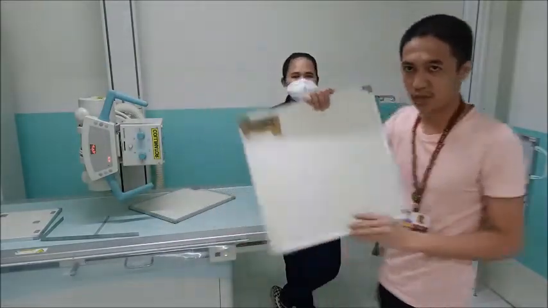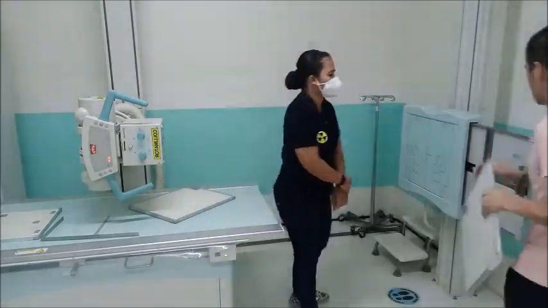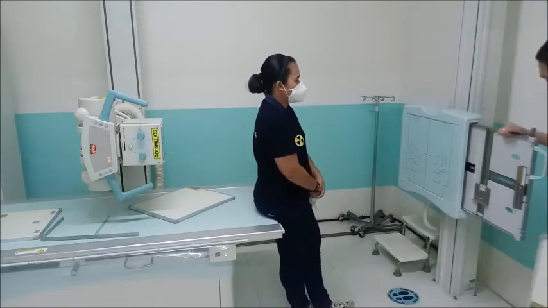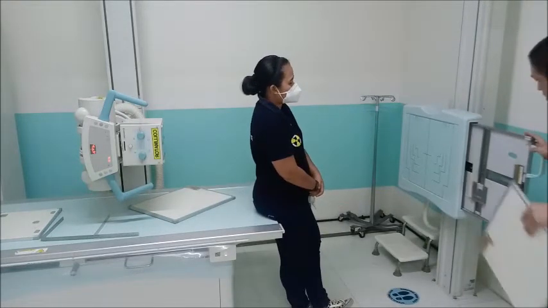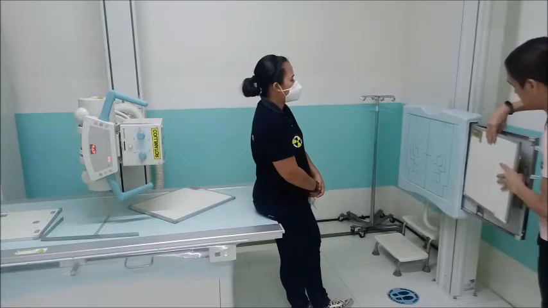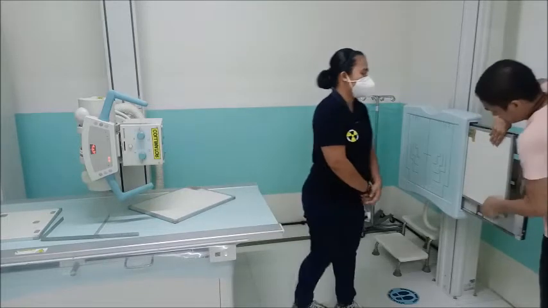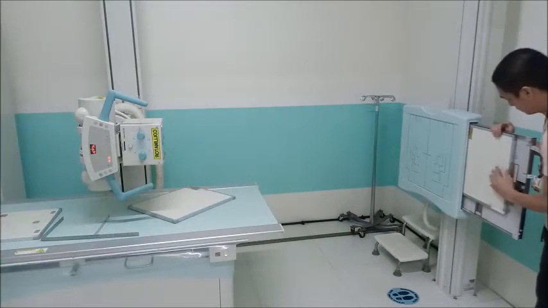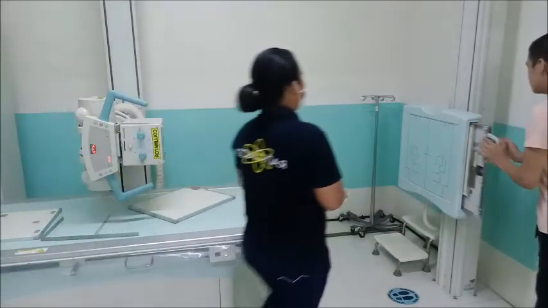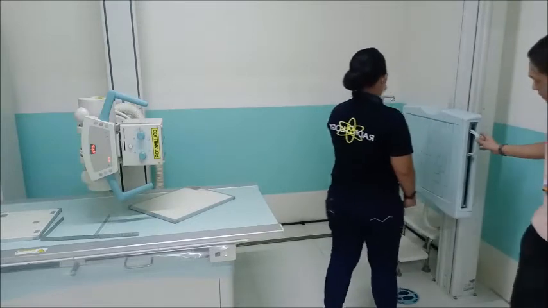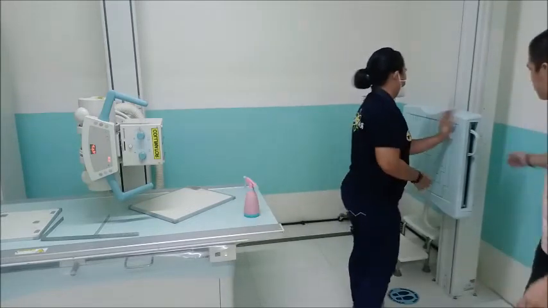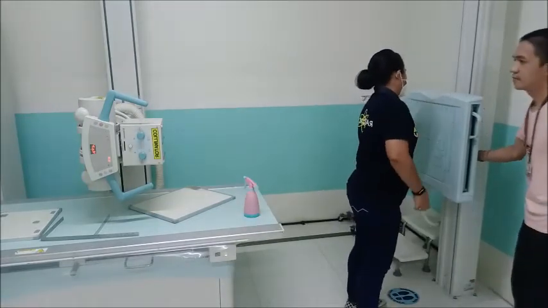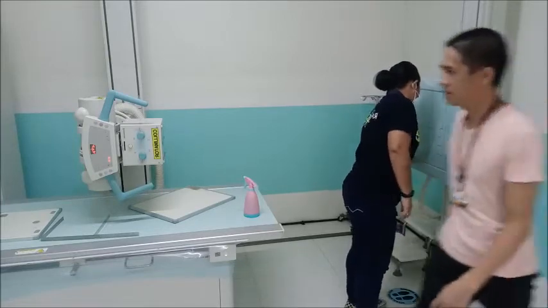So again, for a patient, we have 14 by 14. Again, take your chest vacuum. Insert into one cassette. Then make sure to lock it in place. Okay.